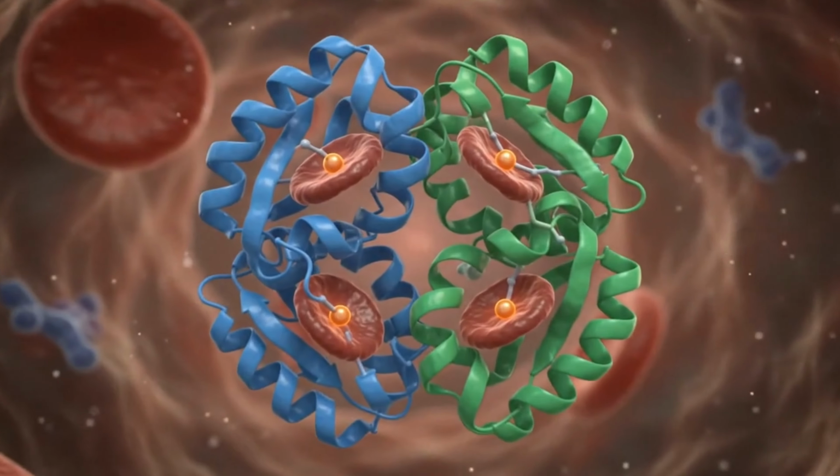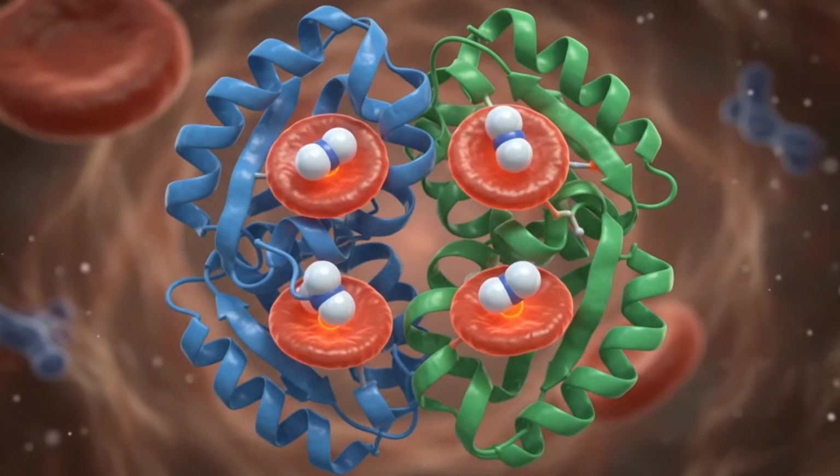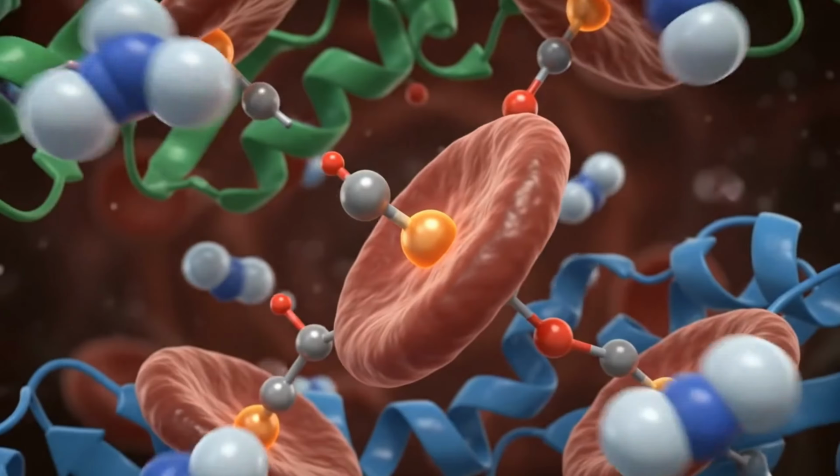How does hemoglobin pick up oxygen, change shape, and release it where your cells need it most? Let's find out.